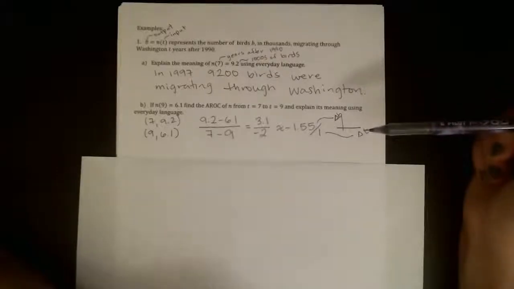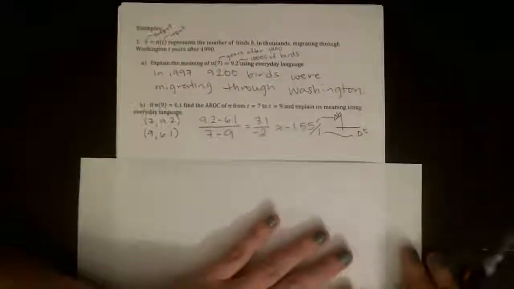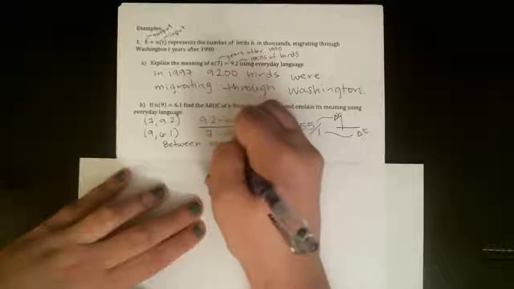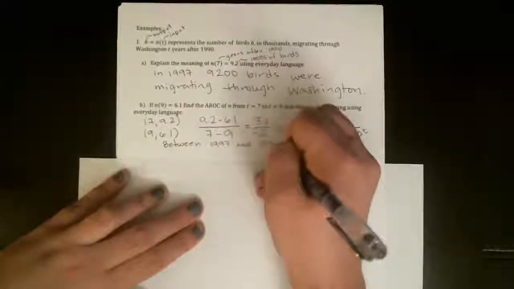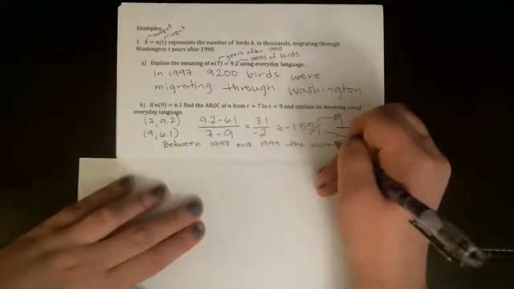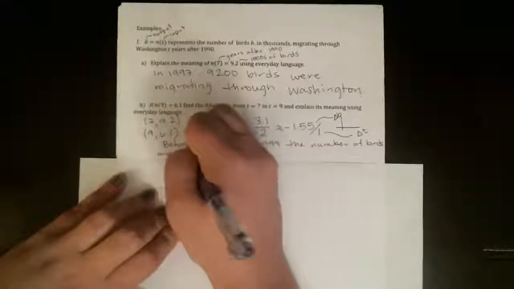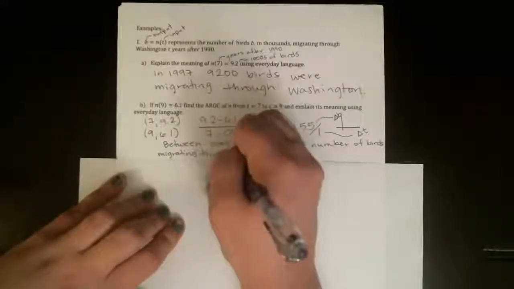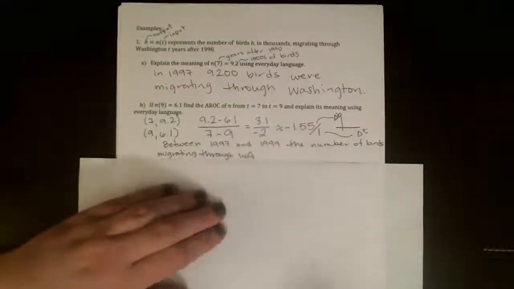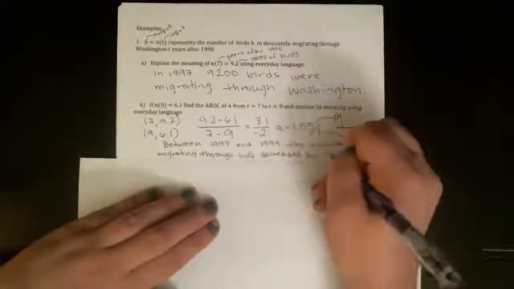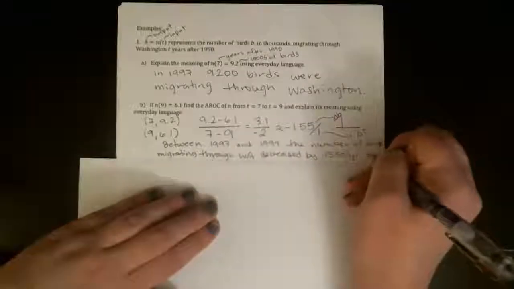It is really good to identify that this is just an average. This is not perfect, but if we average over the 2 years, that's the decrease we're getting, and to specify what years we're talking about. So I would say if we want to get all of the information in this statement, it would be something like this. Between 1997 and 1999, the number of birds migrating through Washington decreased by 1,550 per year on average.